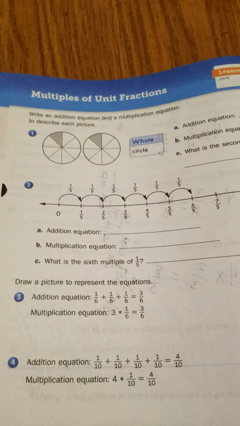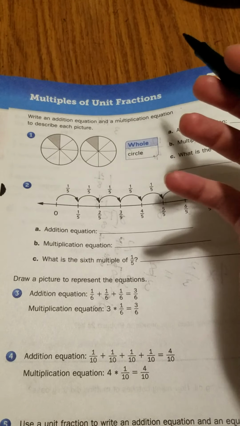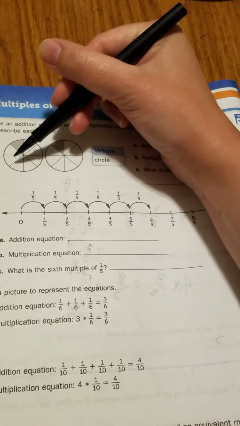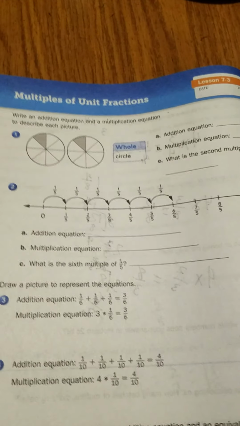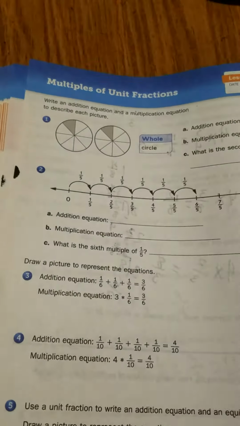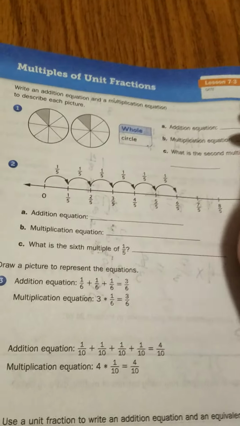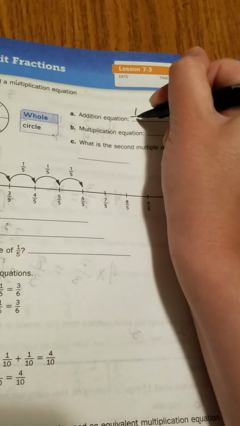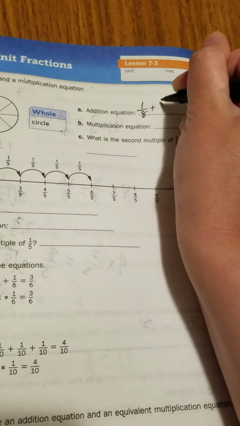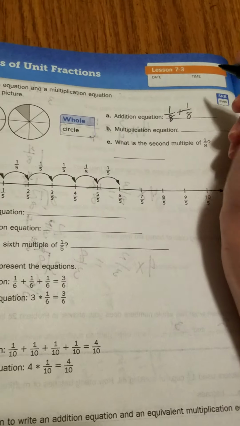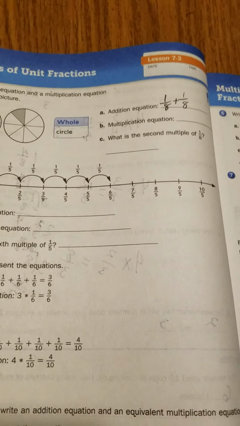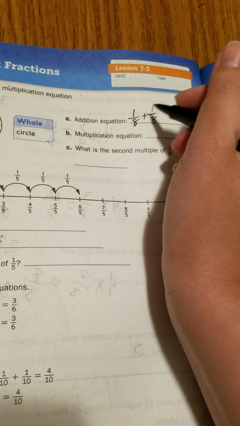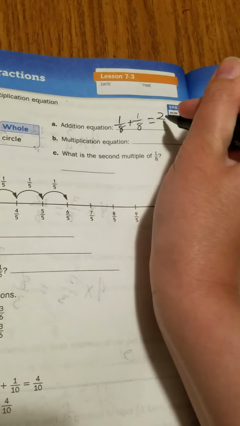So first off, what is our circle divided into? We have 1, 2, 3, 4, 5, 6, 7, 8. So it's out of 8s, right? So we have a unit fraction of 1/8, plus another 1/8 because we have 2. So to add that, we have 1/8 plus 1/8, and that equals 2/8.